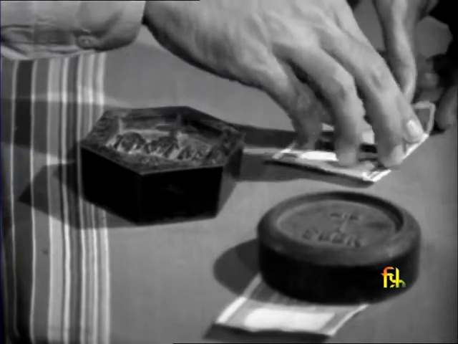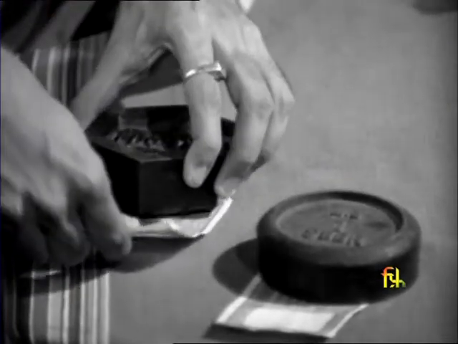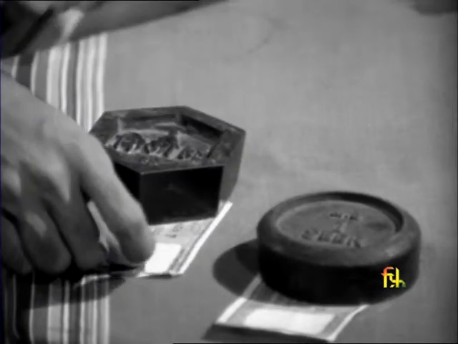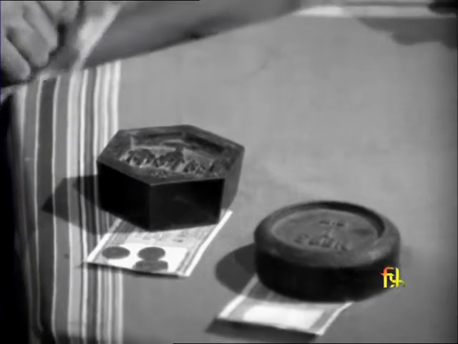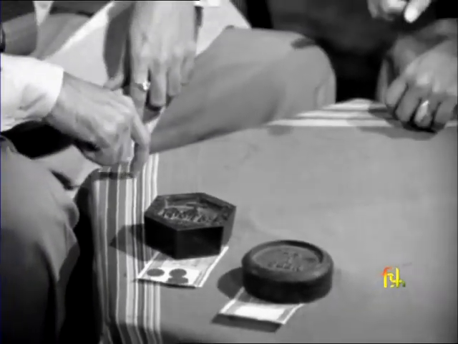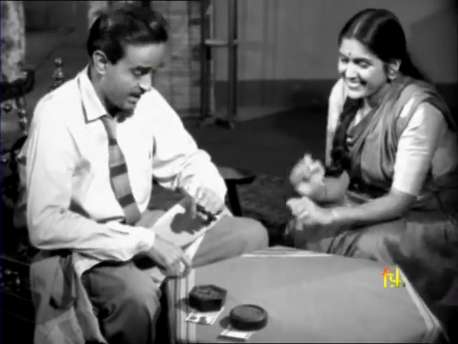So if a seer of rice costs 1 rupee, then a kilogram of rice will cost 1 rupee and 7 naya paise. That is 7 naya paise more.